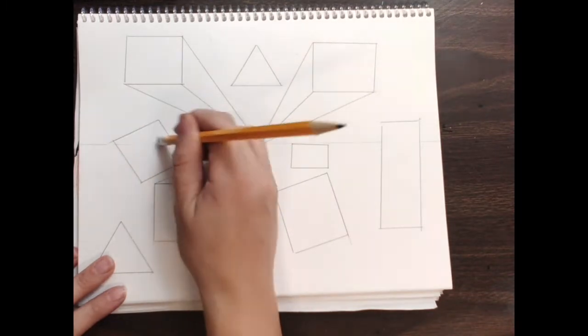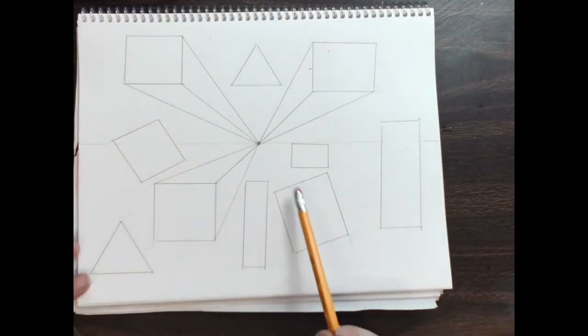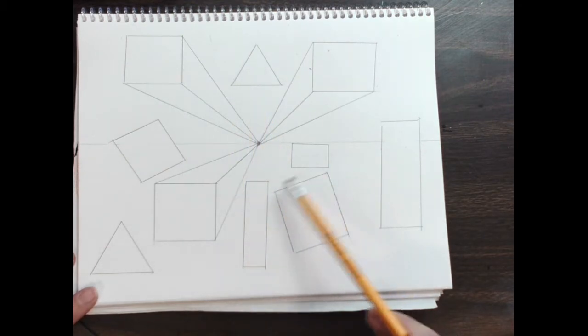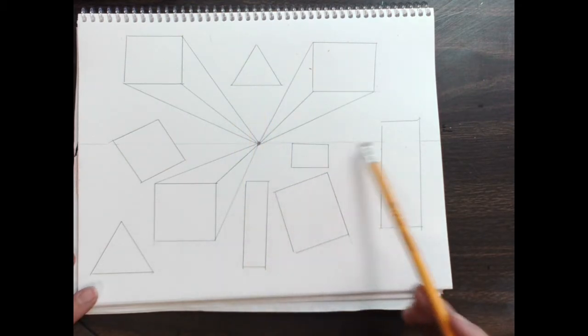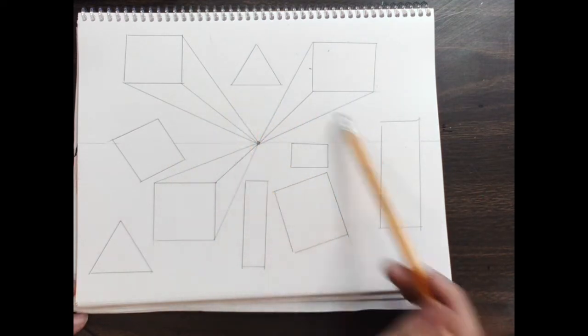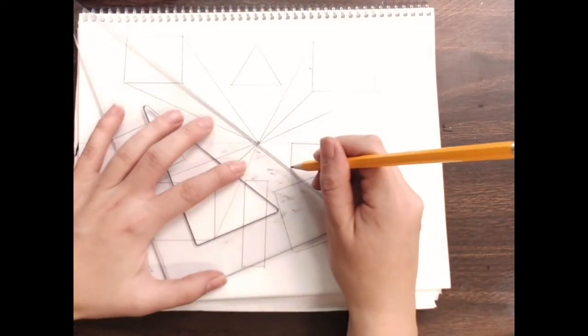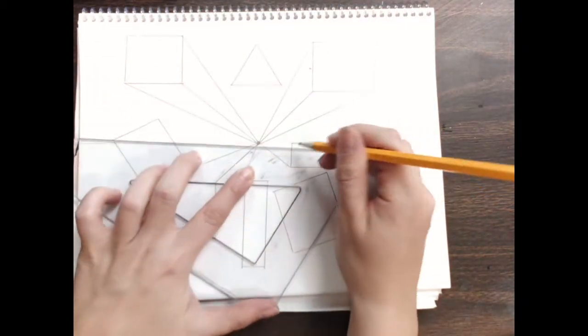Now that I'm done making my shapes and getting them all cleaned up, I even made a triangle, I made some that might be a little complicated, but we'll see what happens. So now I'm gonna start with my closest shapes, so the shapes that are close. I'm gonna start drawing those lines that go to the vanishing point.